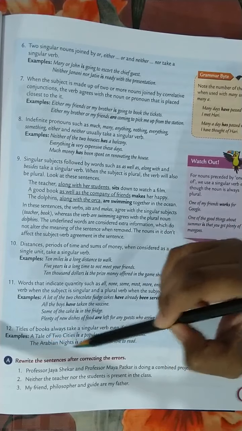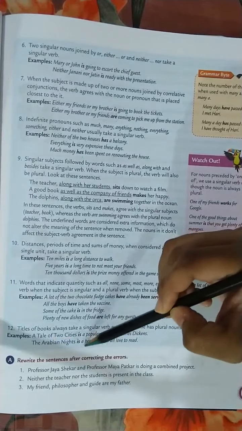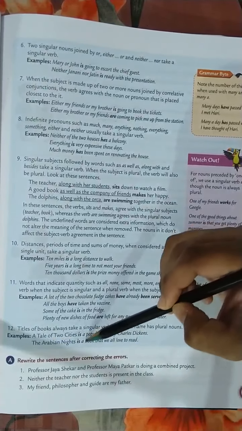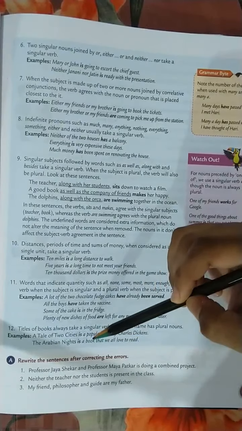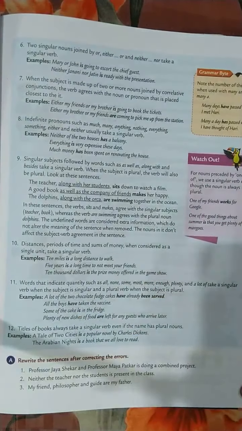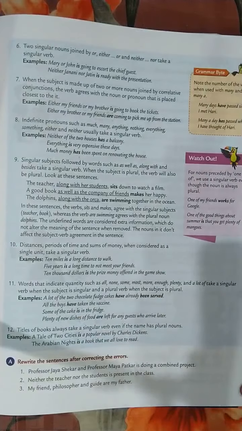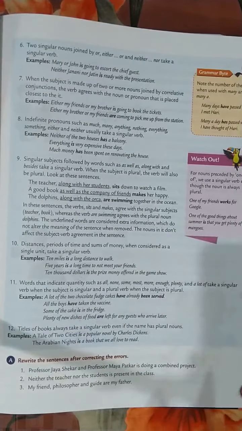The Arabian Nights is a book, because you're talking about one particular book, the title of one book. Because see students, the title of the book is one, not many.